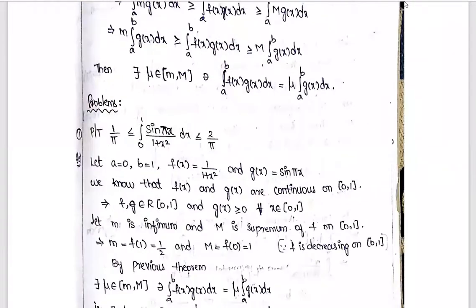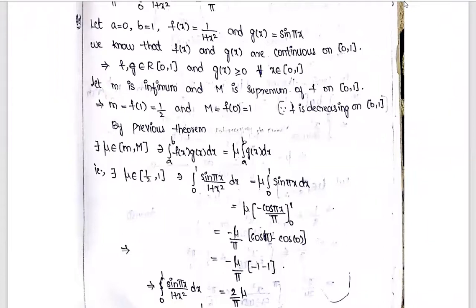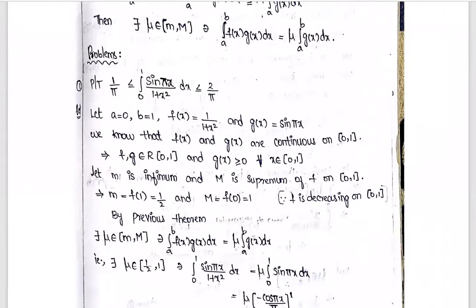Which says, the question is, prove that 1 by pi is less than or equal to the integral from 0 to 1 of sine pi x by x square dx, which is less than or equal to 2 by pi. So what is the integral? The integral has a equals 0, b equals 1.